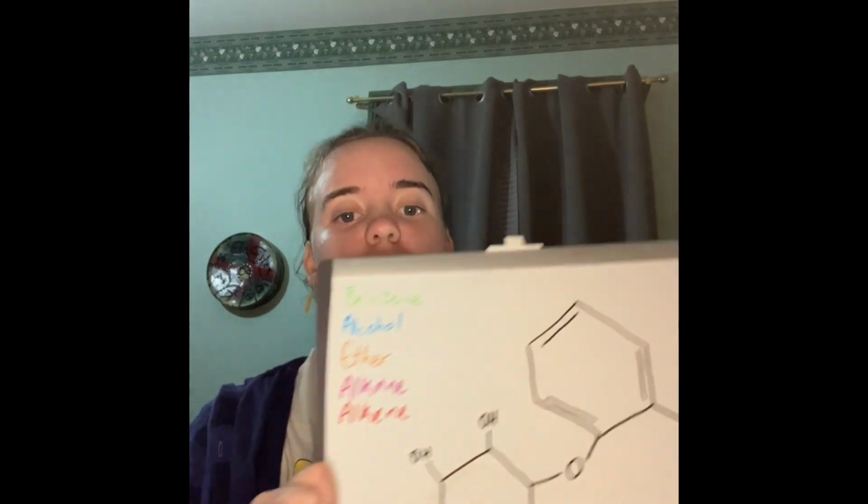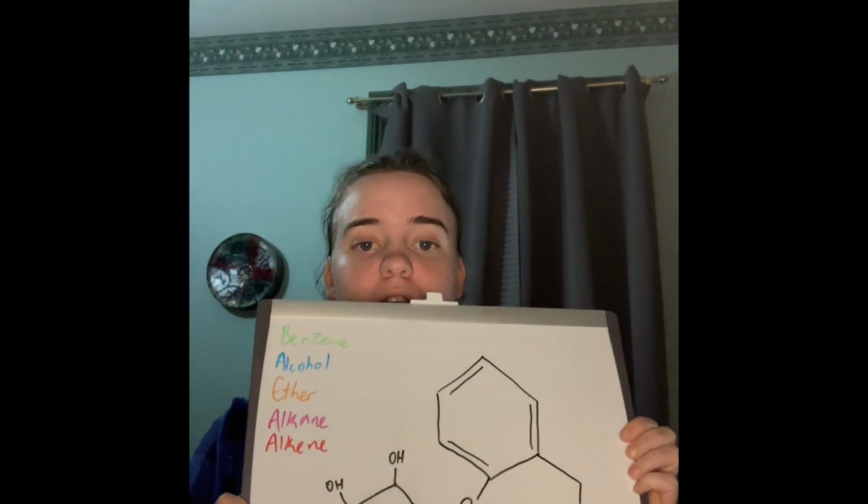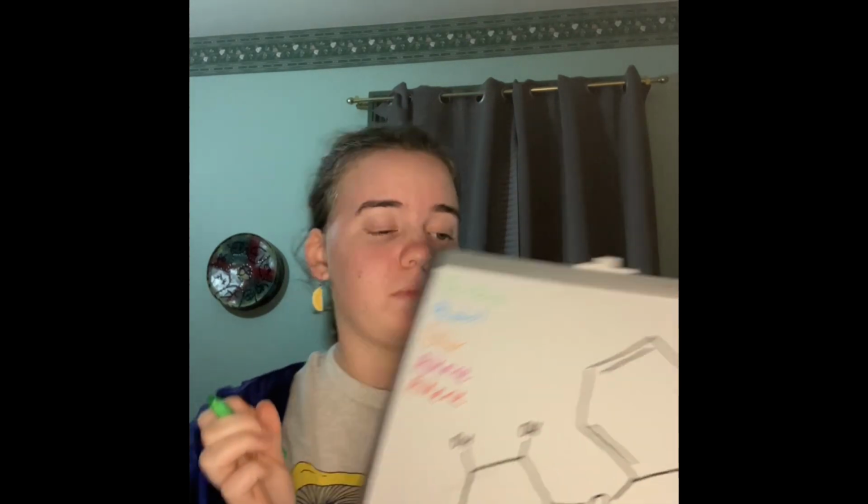Now we'll look at the chemical structure of salicin, which I've drawn here. It's the black one. I'm going to go through now and point out all the functional groups using my fun little colors. I've already set up a color code.